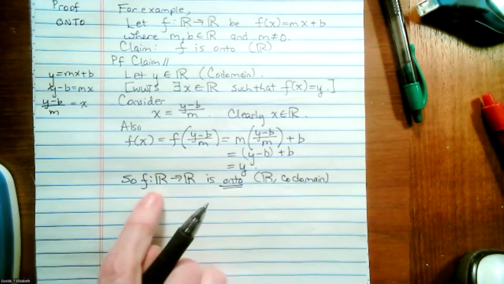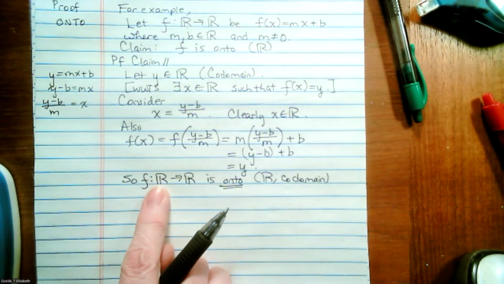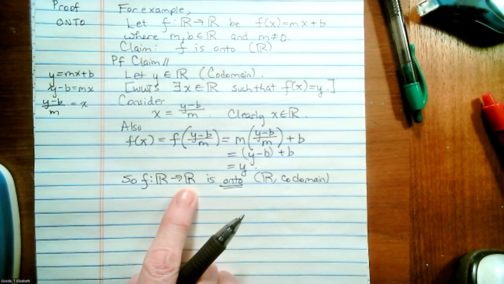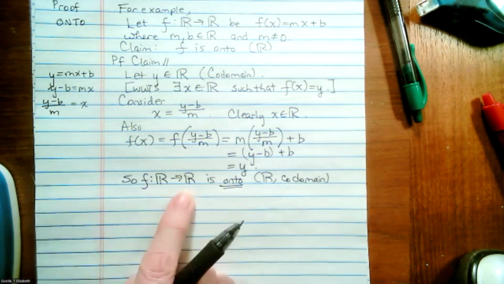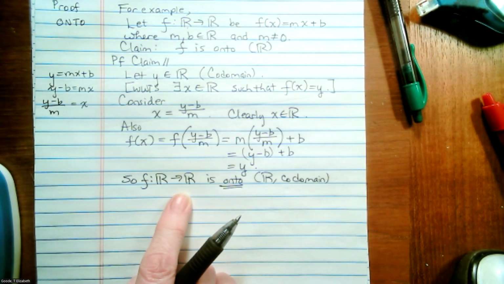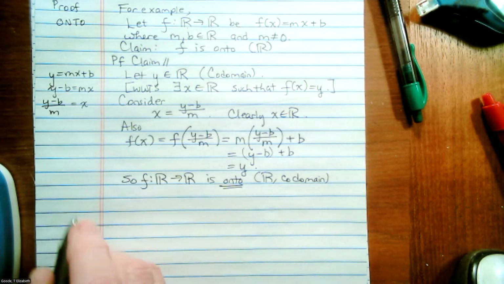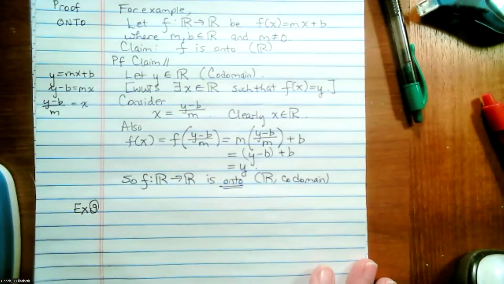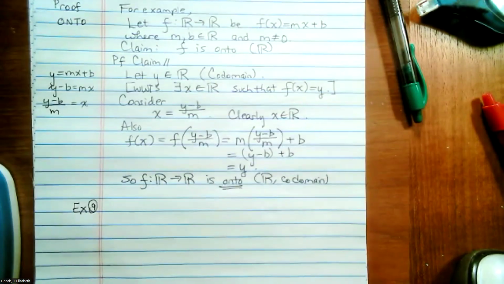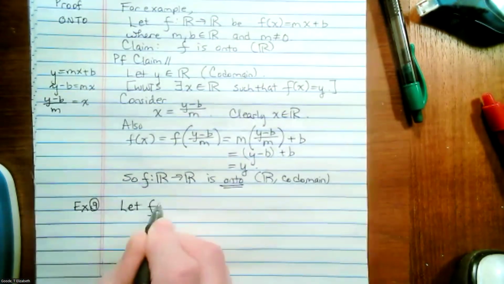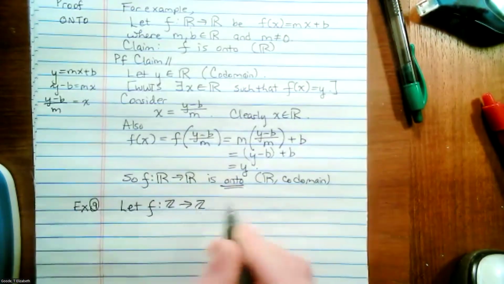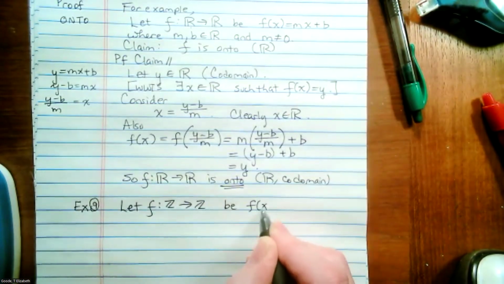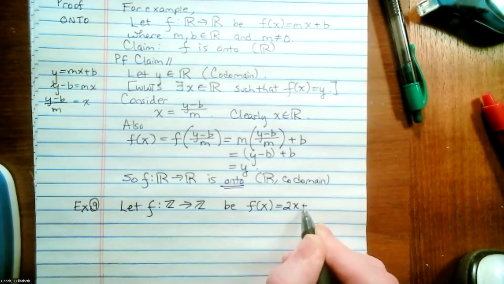We've already seen that if we restrict the domain of f to Z and the codomain to Z, then f is not going to be onto because we miss the odds. But if we go back and look at the one-to-one, let f from Z to Z be f of x equals 2x plus 1.